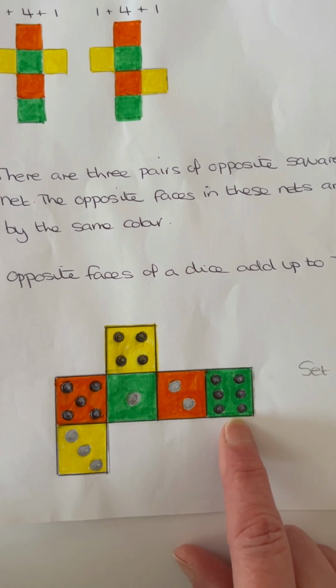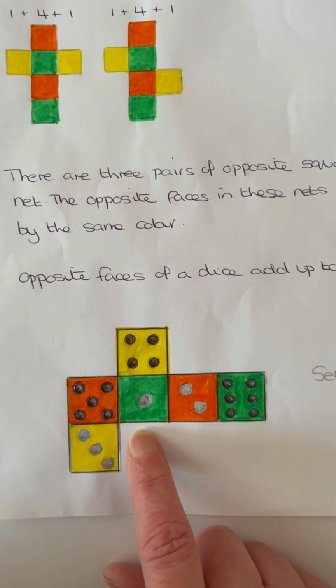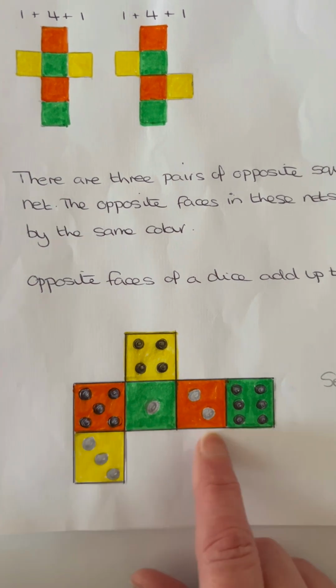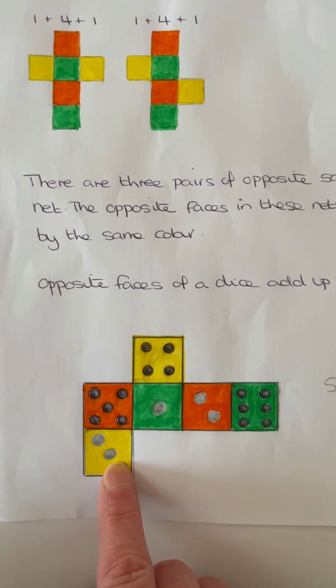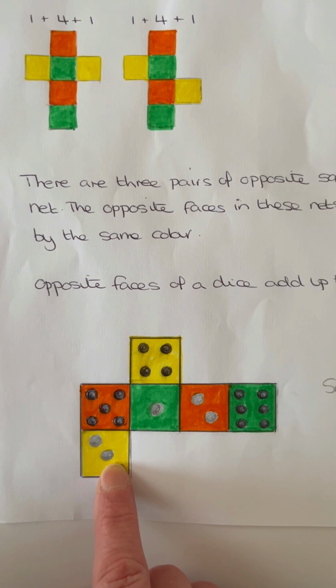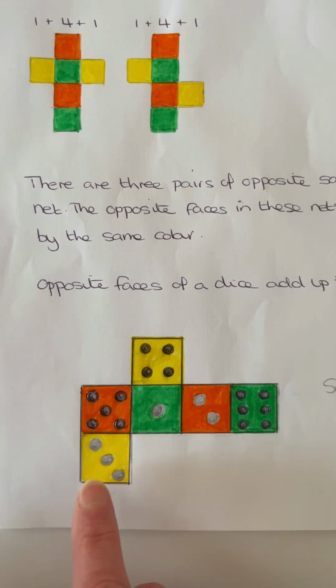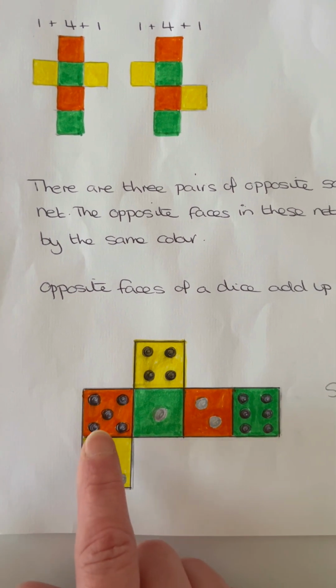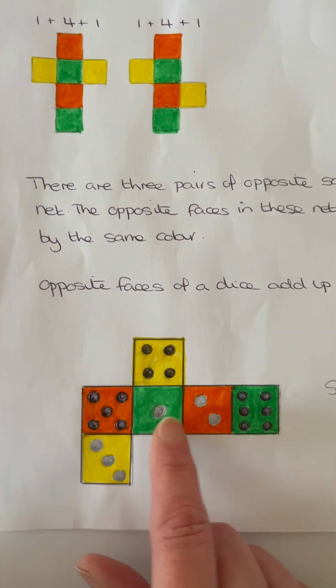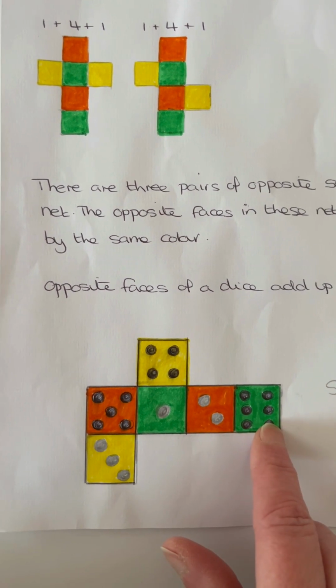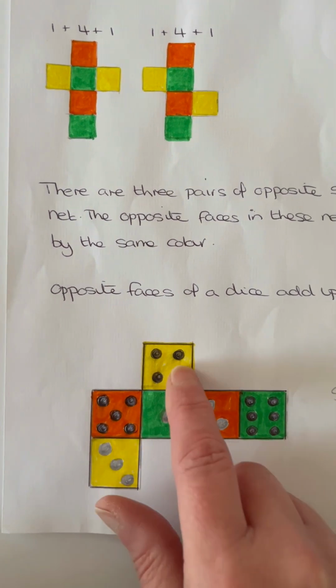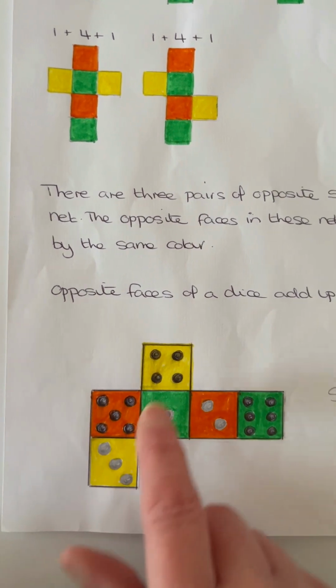Here we can see 6 and 1 is 7, 5 and 2 is 7, 4 and 3 is 7. On this dice I've coloured orange, skip 1, orange, green, skip 1, green, and then the 2 ones at the side, I've coloured them yellow.